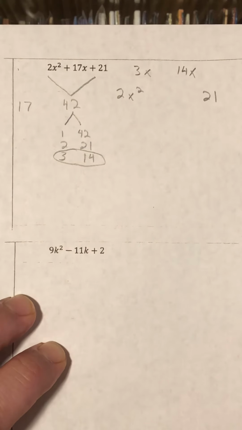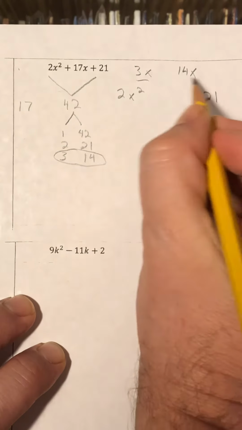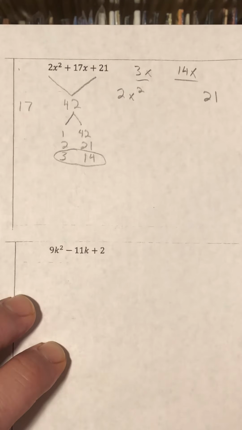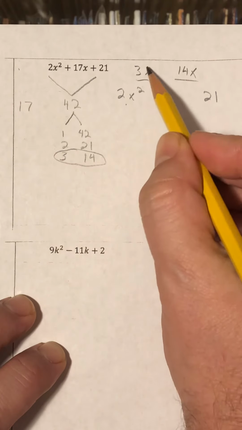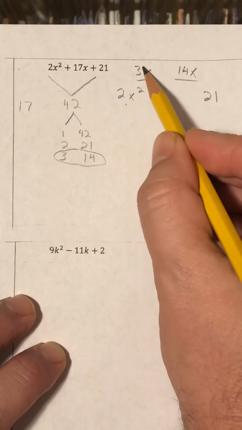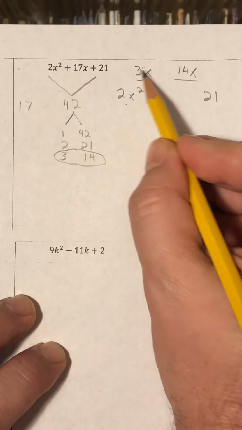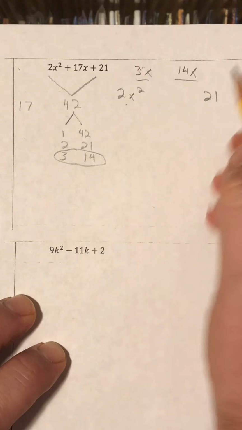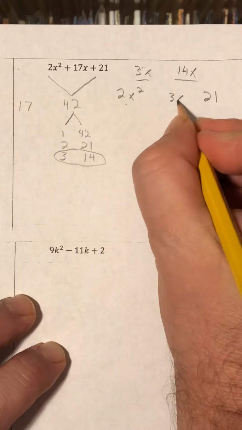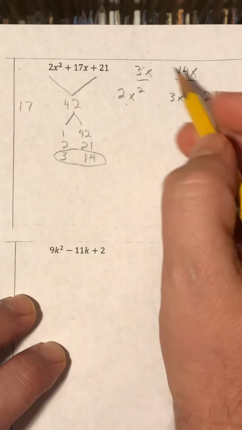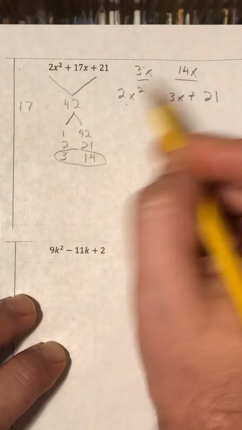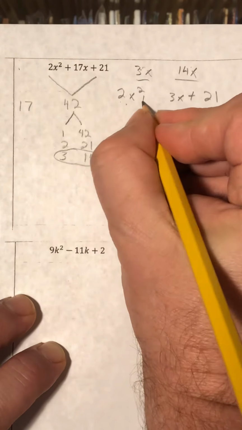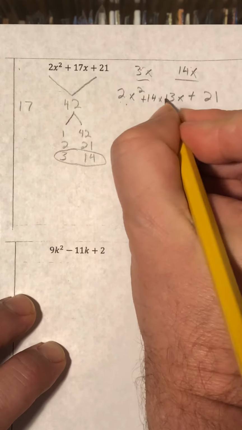Okay, so if I look at 3x and 2x squared, the only common factor they have is the x, but I'm more concerned with the coefficient. I do know that 3 and 21 have a common factor of 3, so I'm going to put my 3x next to my 21, and I know that 14x and 2x squared have a common factor of 2, so I'm going to put my 14x here, okay?